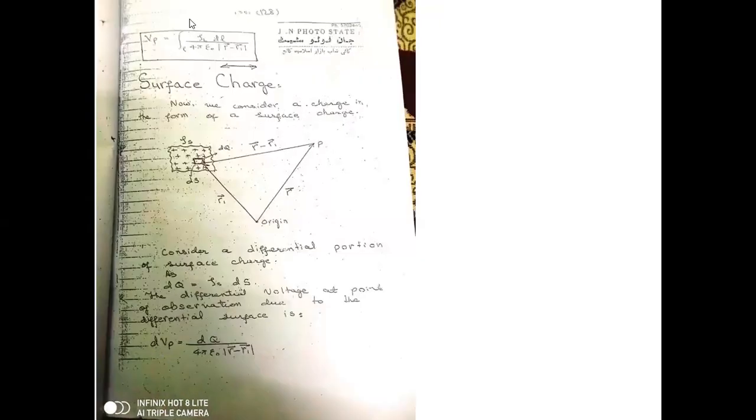So here is the integration: Vp, the net potential of the whole length, is the integral of rho l dl over 4 pi epsilon naught |r minus r1|.